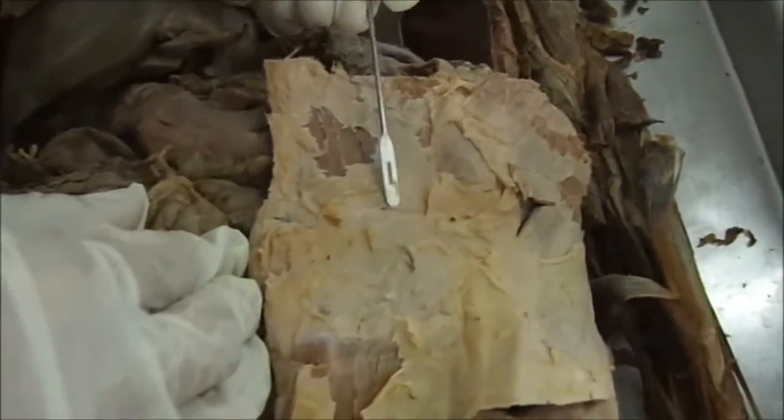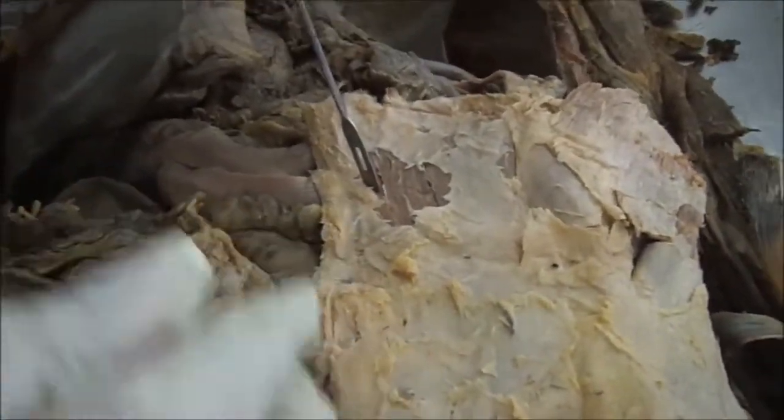Where's that? Here. Transversalis fascia, anterior rectus sheath, rectus abdominis muscle, and in connection with the other one is the linea alba.